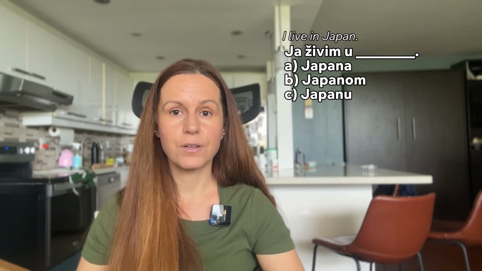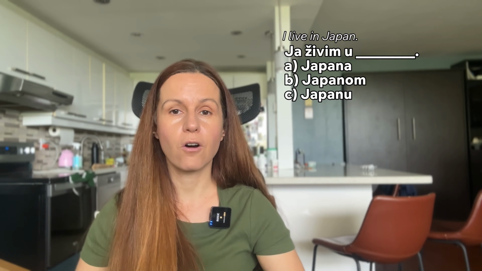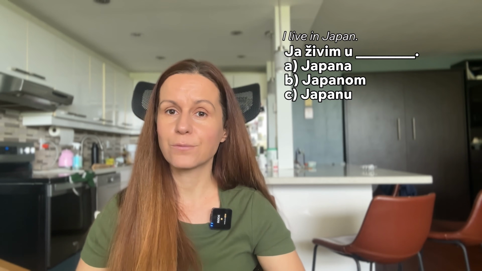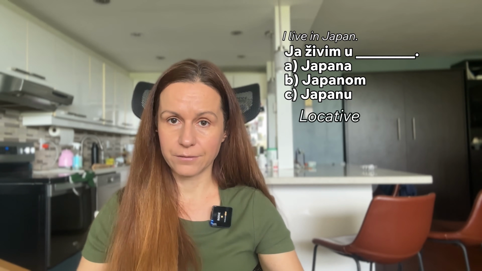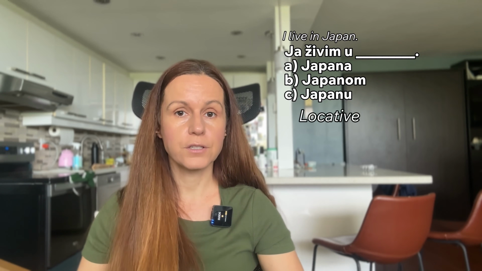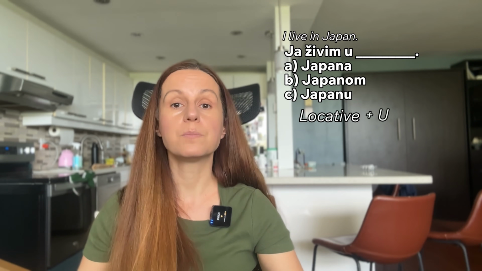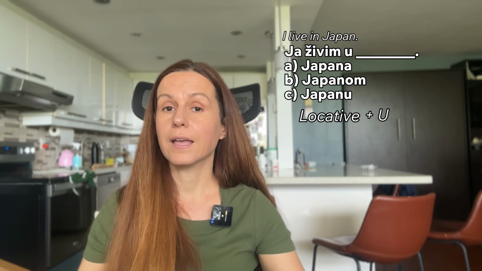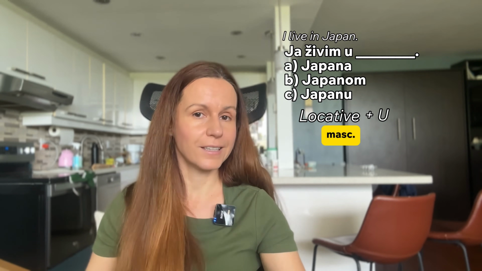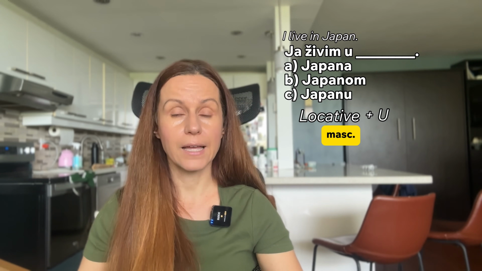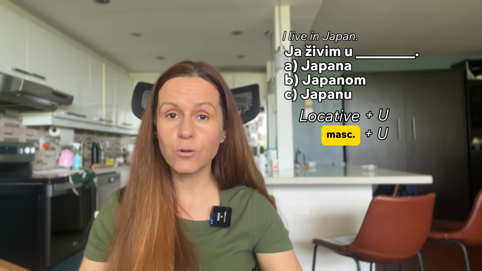In this sentence, we are practicing using one of the cases. The case we use to talk about a location is locative. And we often use the preposition u to speak about location. And if that location is a masculine noun, like in our example sentence, then that noun needs the ending u.